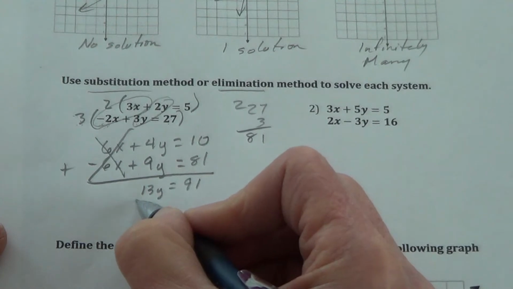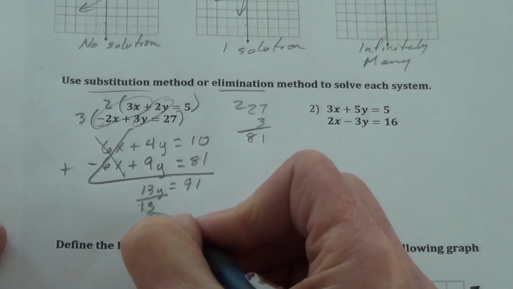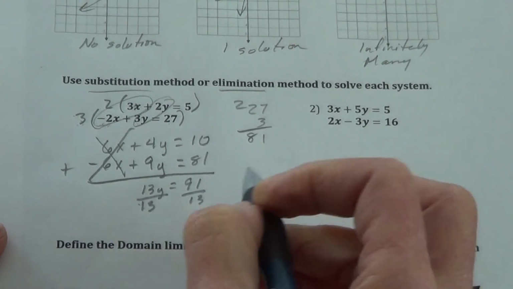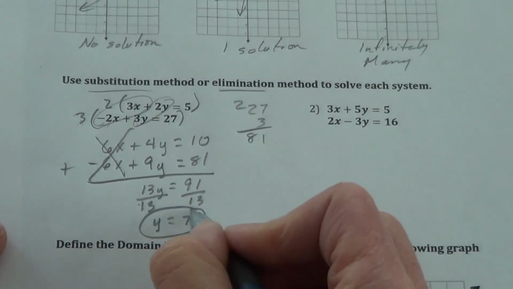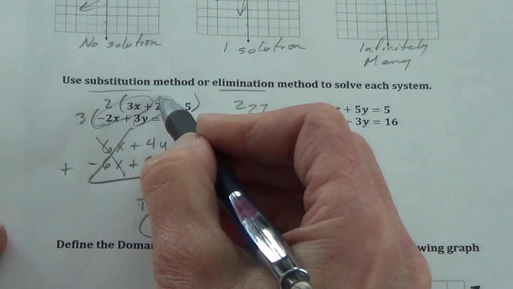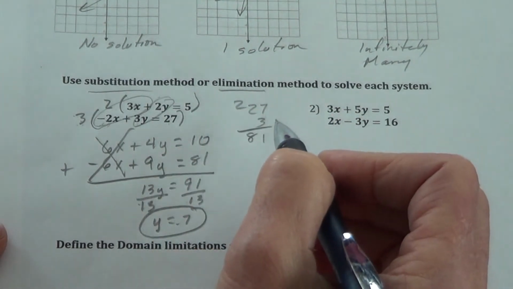Now I'm going to look to get that y alone. I would divide by 13. y equals 7. Now I plug that 7 for y back into one of these original equations.